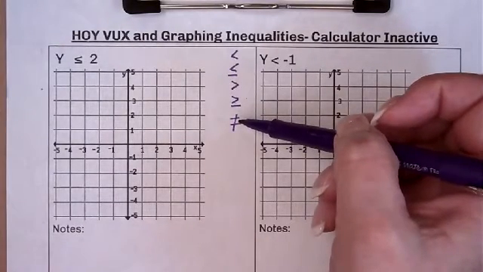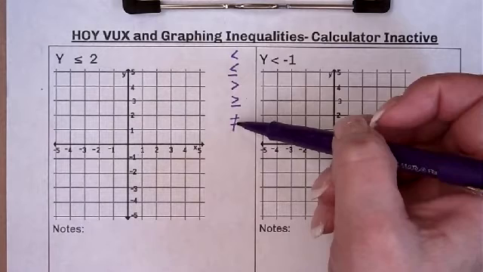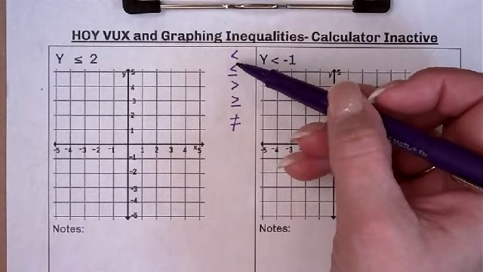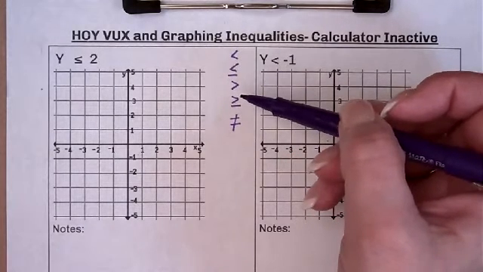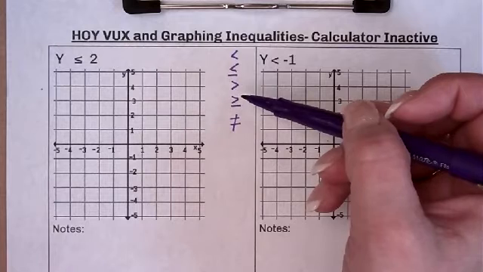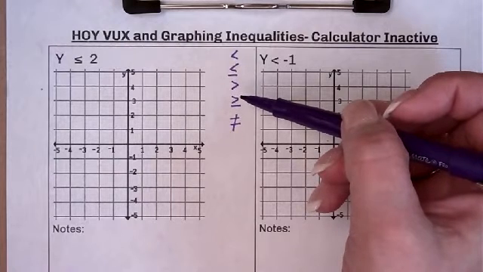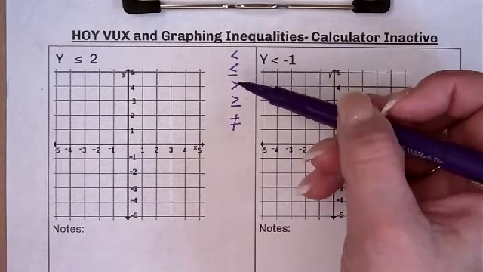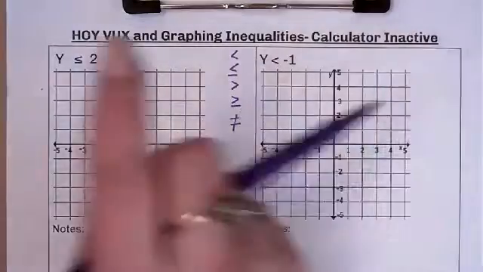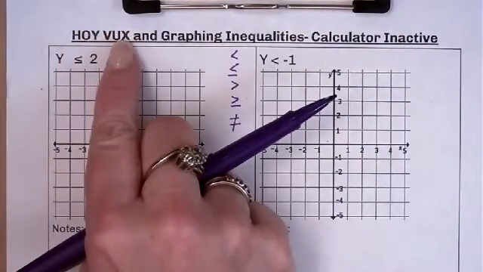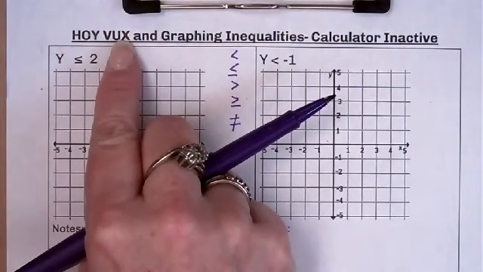They get more specific. Instead of doing not equal, they talk about whether it's going to be smaller, such as the less than, or larger, which is the greater than. Okay, so we're going to look at how we're going to graph all four of these inequalities within horizontal lines and with vertical lines. So let's go ahead and get started.